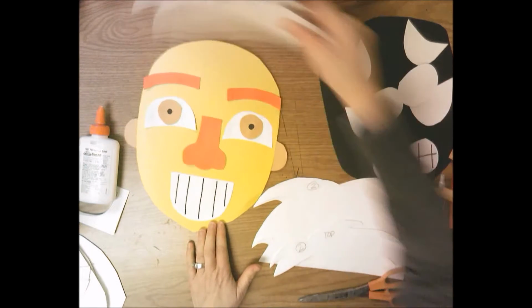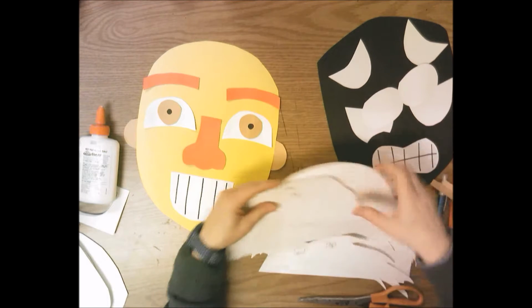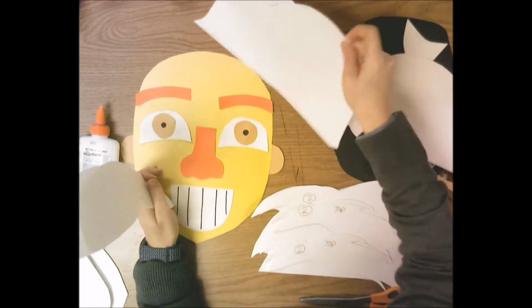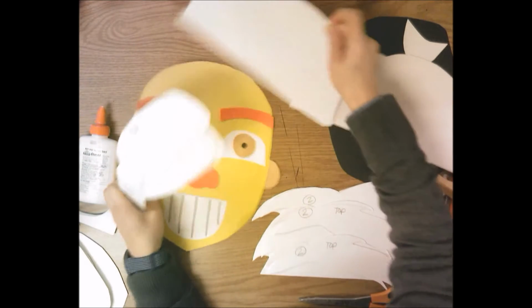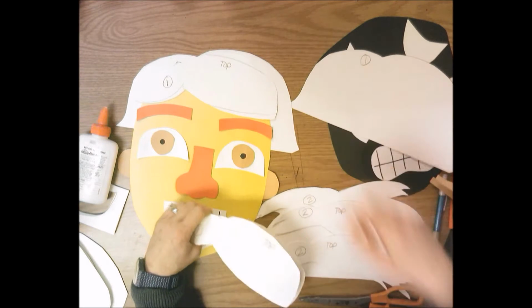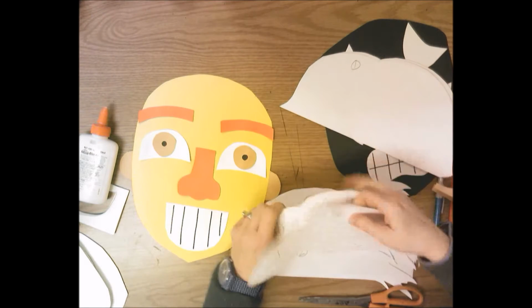But I want to show you the other one, which is the one I used for sad. And this has a number 1 on it, and the number 1 for the back that goes together. And then this goes, if you're going to use these patterns, they would go behind the head like this, and then this would go on top like that. Okay, so I'm going to use the number 2 pattern here.